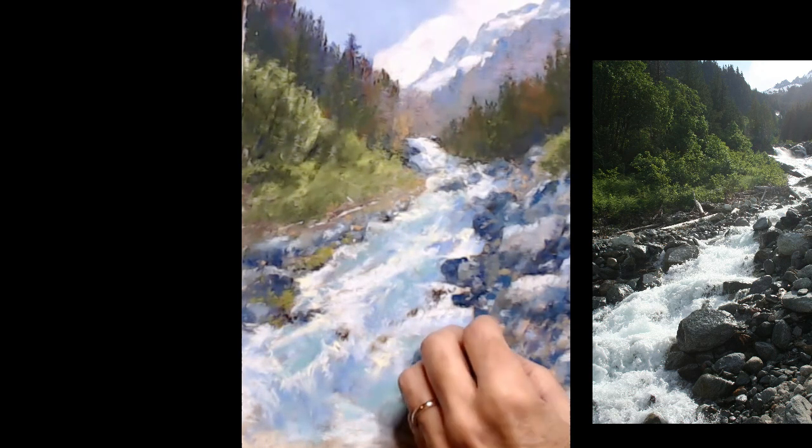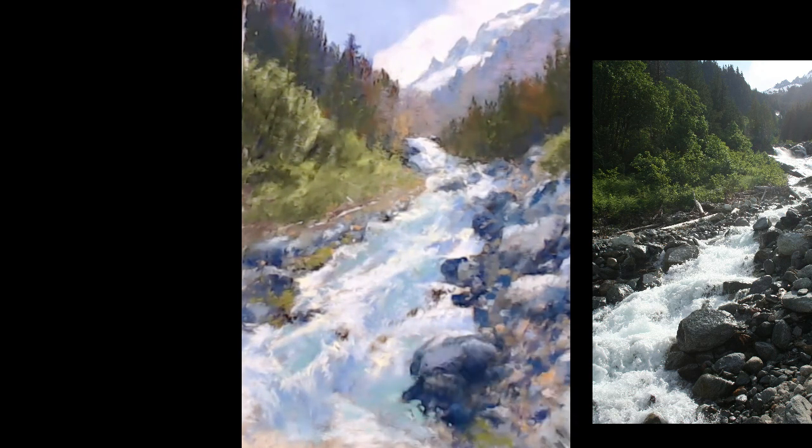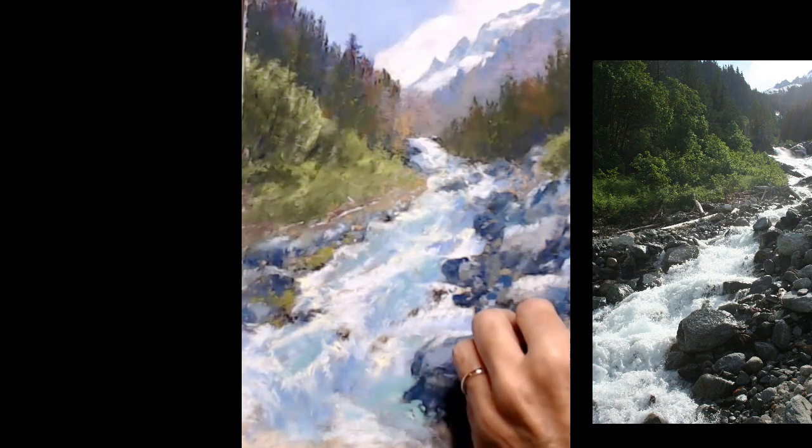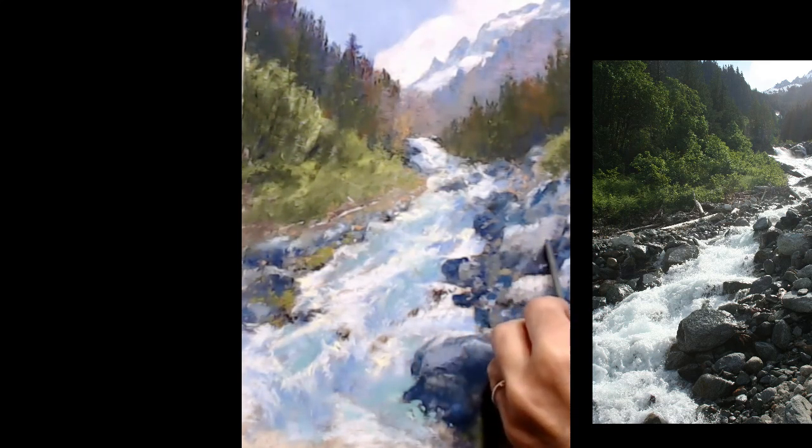The waterfall is actually easier to see in the photograph, and I didn't really put a whole lot of emphasis on it in the painting.